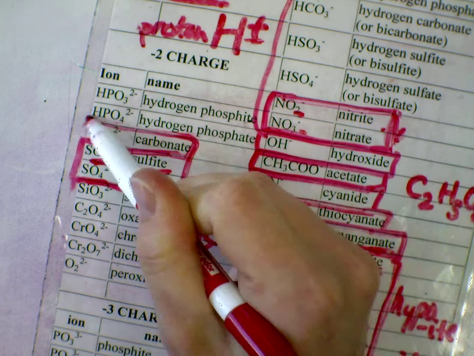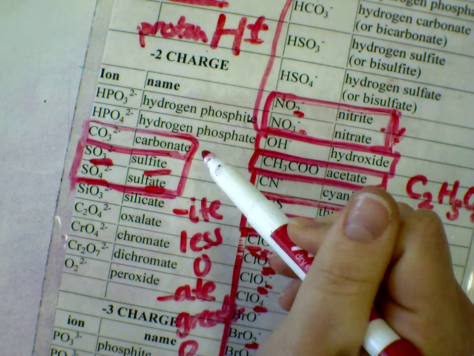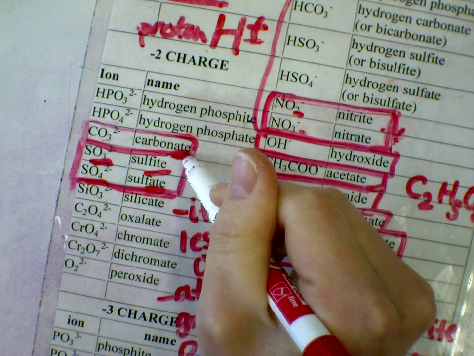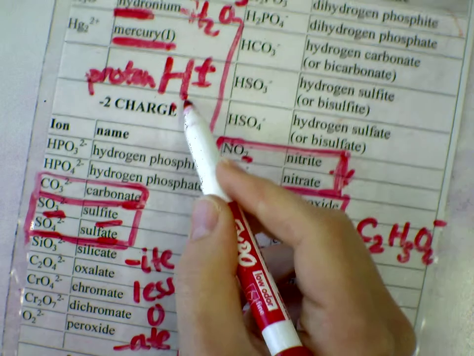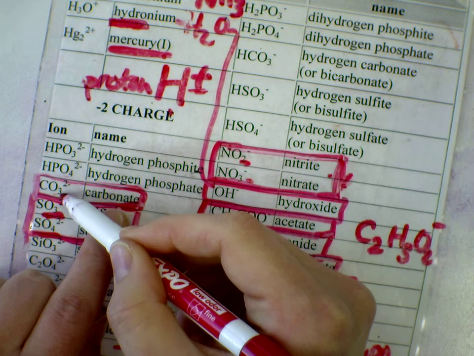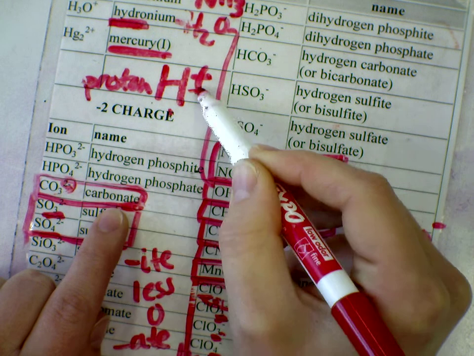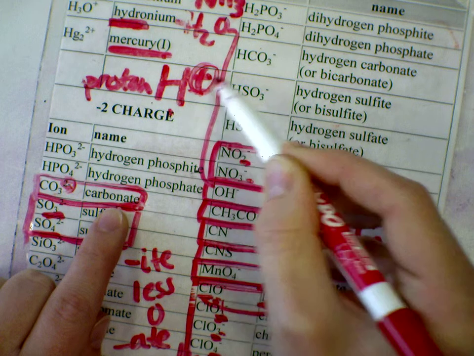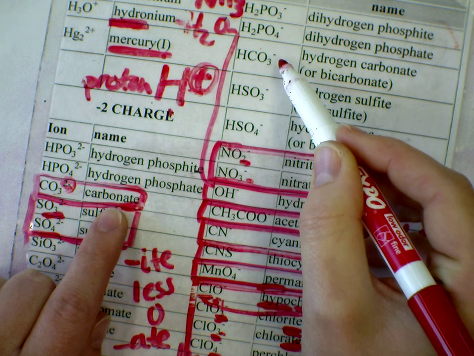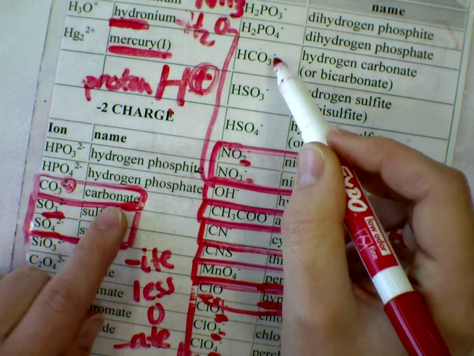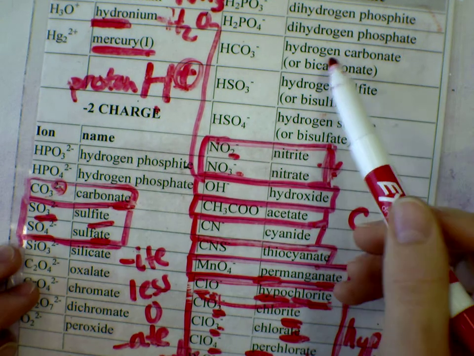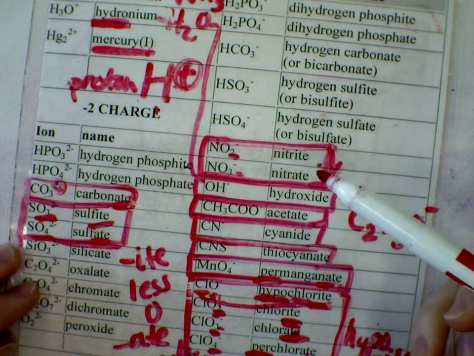Carbonate doesn't have an -ite counterpart. Carbonate is the only one. You could add a proton and get hydrogen carbonate, in which case you are taking the 2 minus charge and adding a positive charge to it, so it becomes a 1 minus charge. Minus 2 plus 1 is minus 1. So a lot of the rest of the ions are actually 1 proton different from the next charge over.